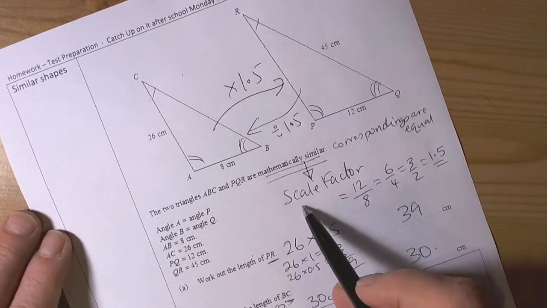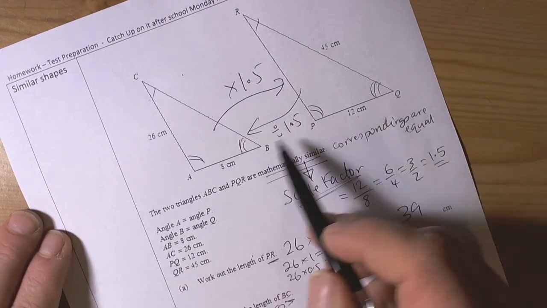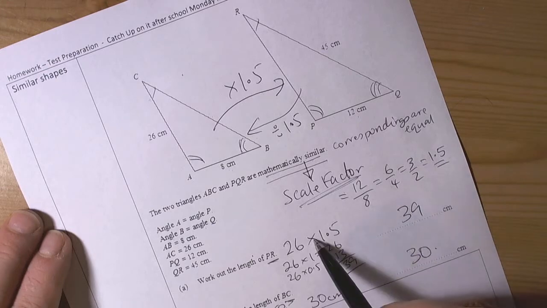So similar shapes, look for a scale factor. Corresponding sides will help you find that scale factor, and then you use that scale factor to work out the new lengths.